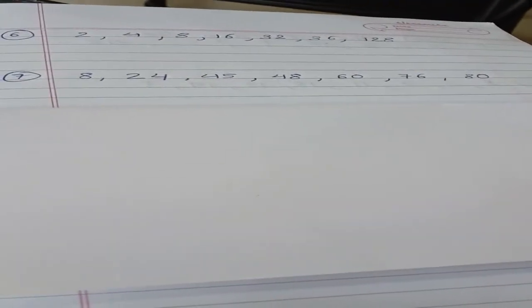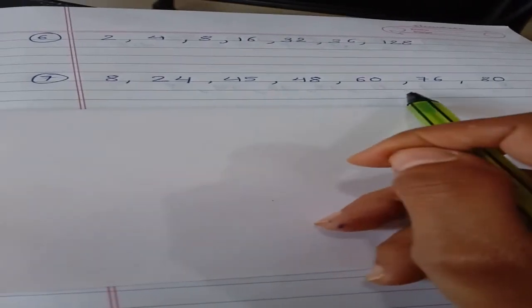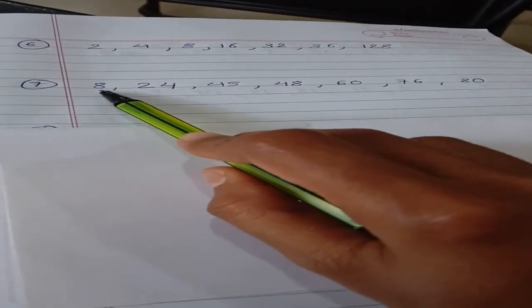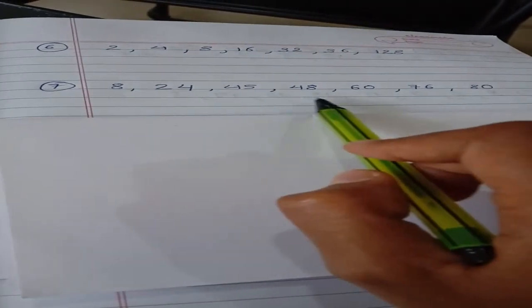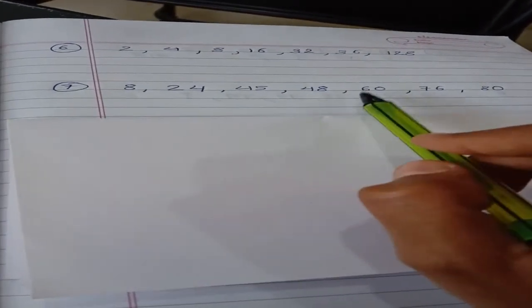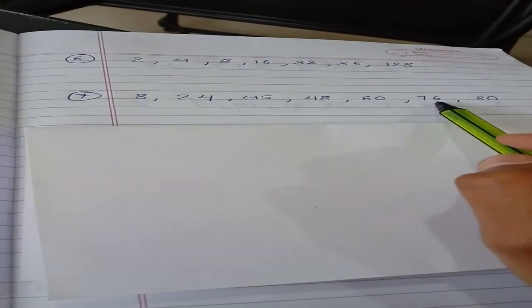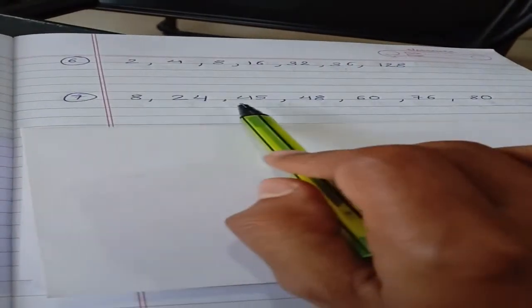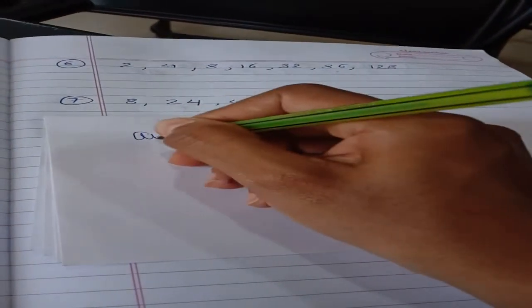So next one, the given series is 8, 24, 45, 48, 60, 76, 80. Observe that 8 is a multiple of 4. 24 is also a multiple of 4. 48 is also a multiple of 4. 60 is also a multiple of 4. 76 is also a multiple of 4. 80 is also a multiple of 4. Except 45, all others are multiples of 4. So therefore, which one is the odd one? 45. So the answer is 45.